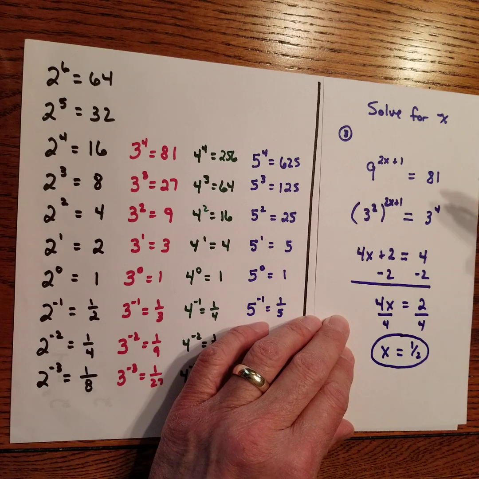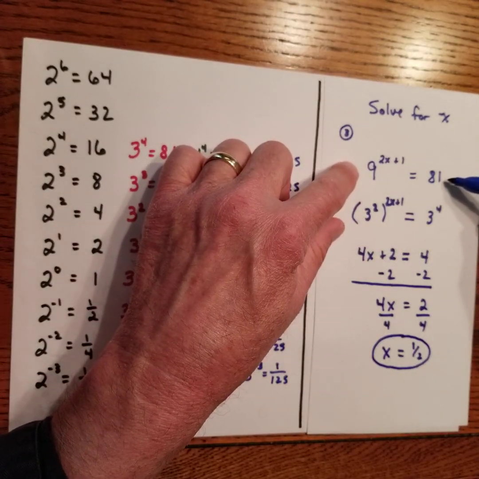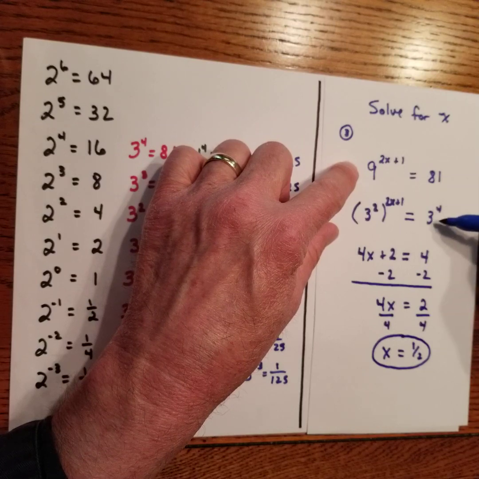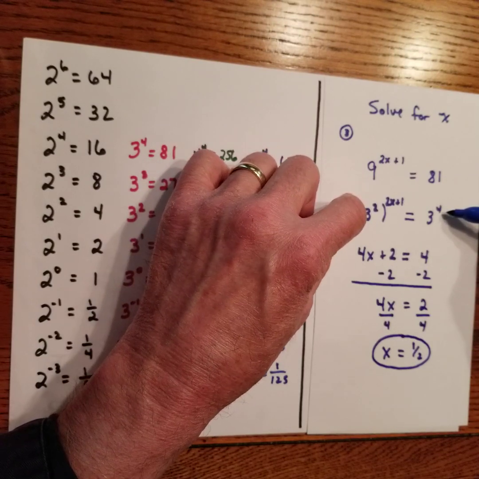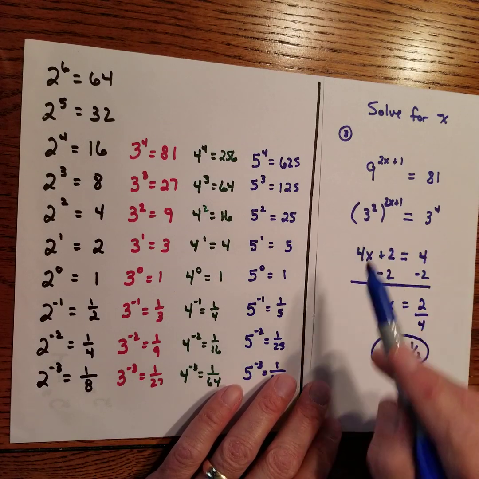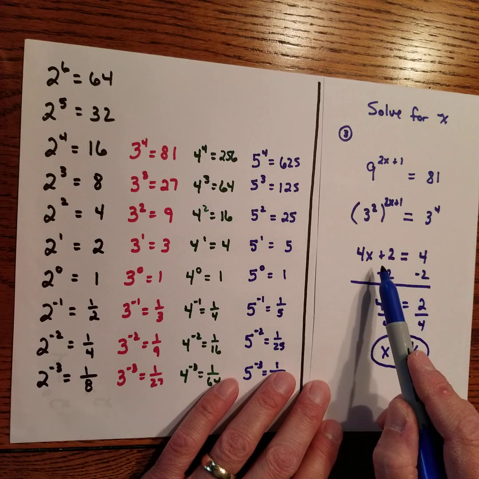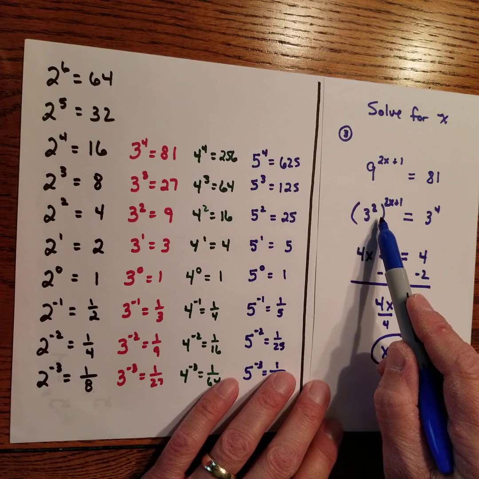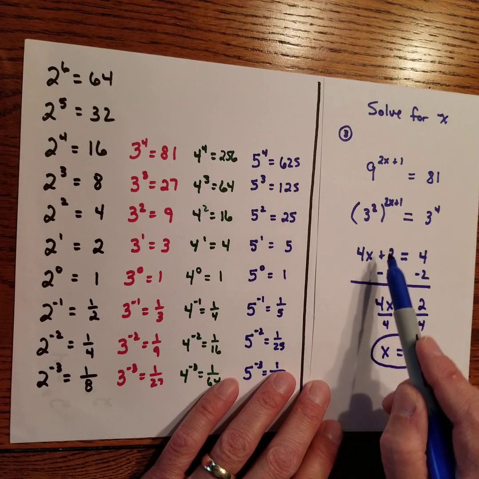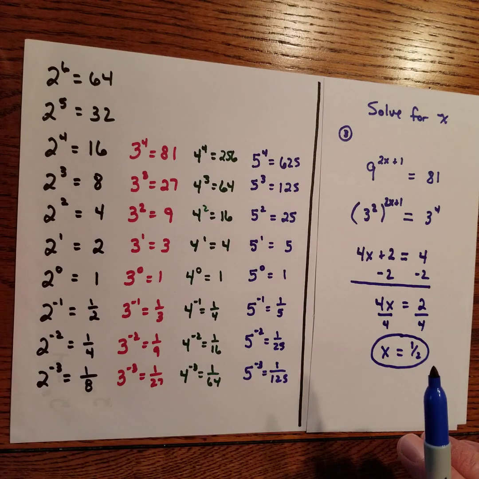What did we do? We rewrote 81 and 9 as bases of 3. 81 is 3 to the fourth power. 9 is 3 to the second power. If the bases are equal, then the exponents are equal. So the exponent of 4 must be equal to the exponent of 2 times 2x and 2 times 1, 4x plus 2. Let's try it again.